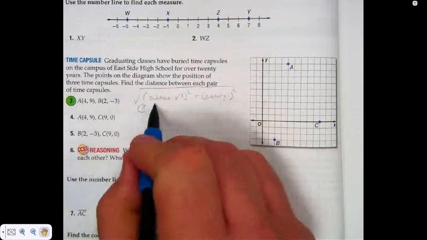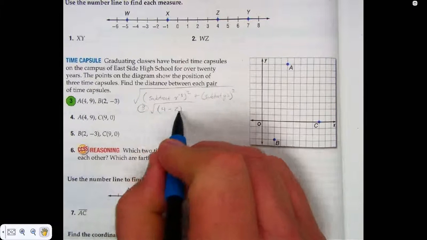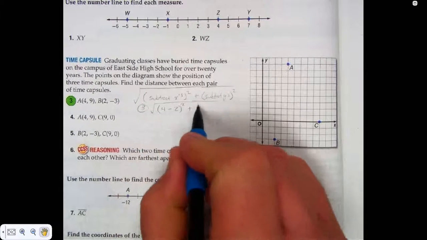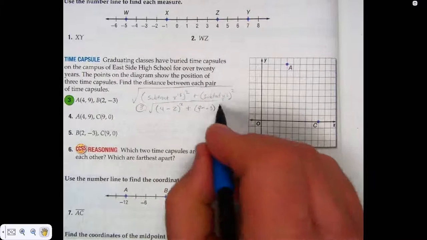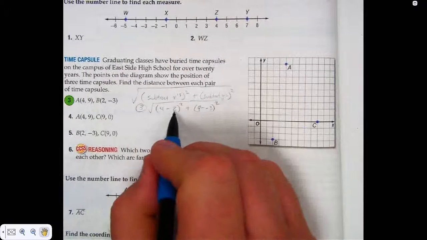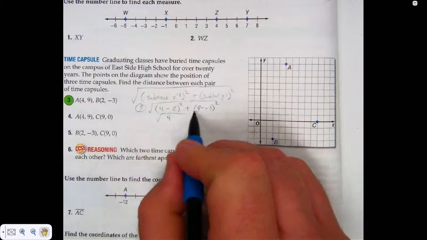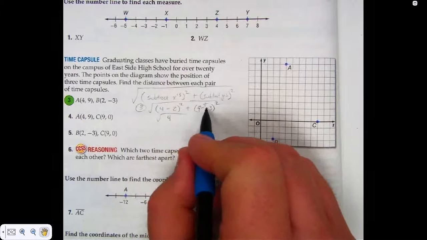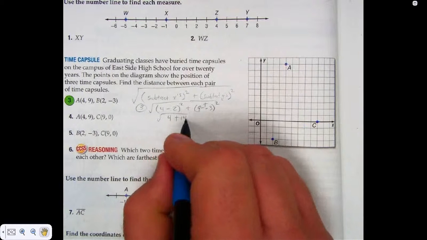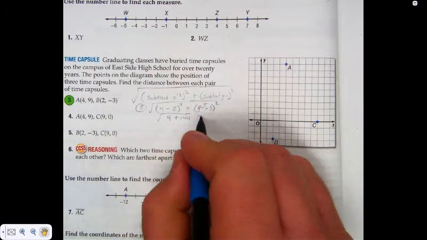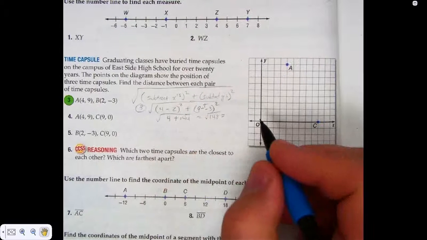So for number 3, what are my x's? 4, 2, subtract them, and then square it. Plus, what are my y's? 9 and negative 3, subtract them, square it. 4 minus 2 is what? 2 squared. 9 minus a negative makes this a what? Making that 12. 12 squared is what? 144. So this is the square root of what? 148. Round it to the nearest hundredth.